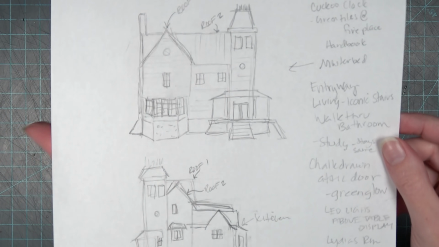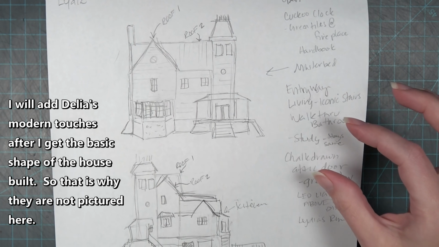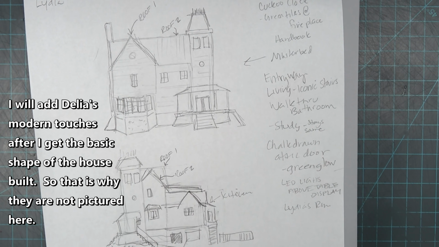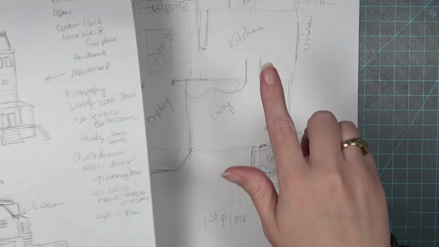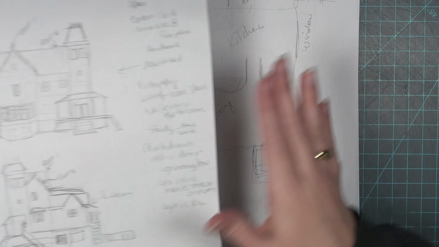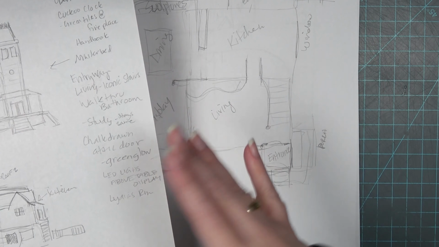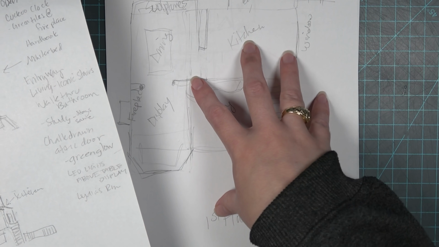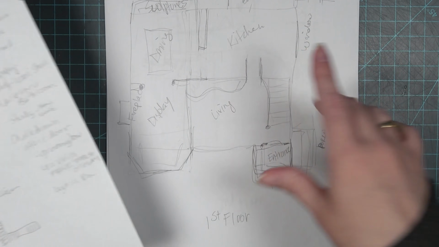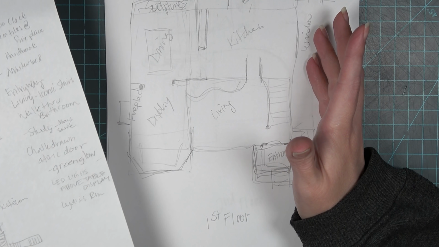So I have the exterior here, and the key in the fact that I'm going to be making this project from scratch is that I have to make the exterior and the interior make sense with each other. When it comes to movies, they're not always filmed inside of the house that's pictured in the film. Sometimes they're stages.